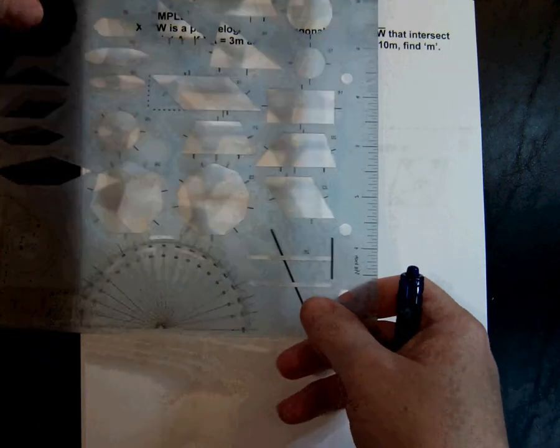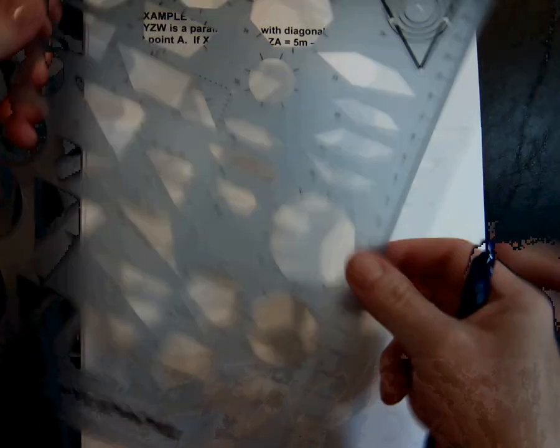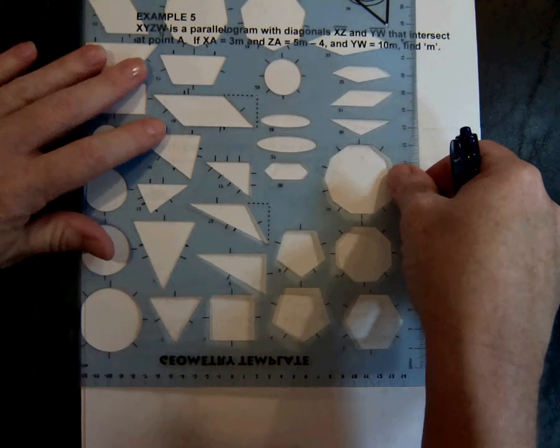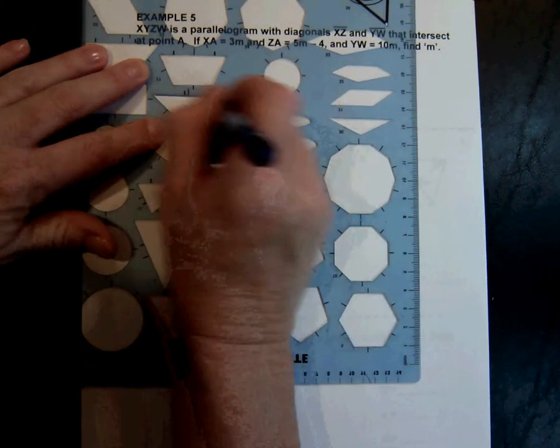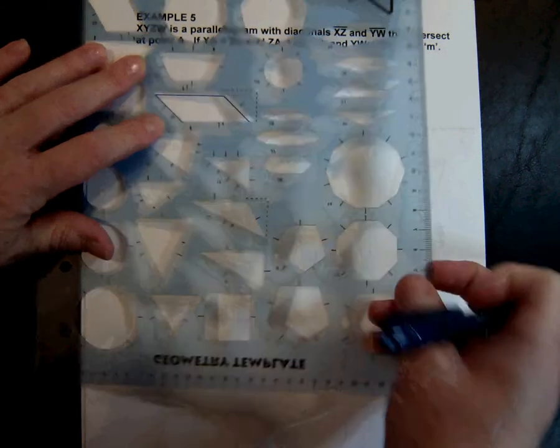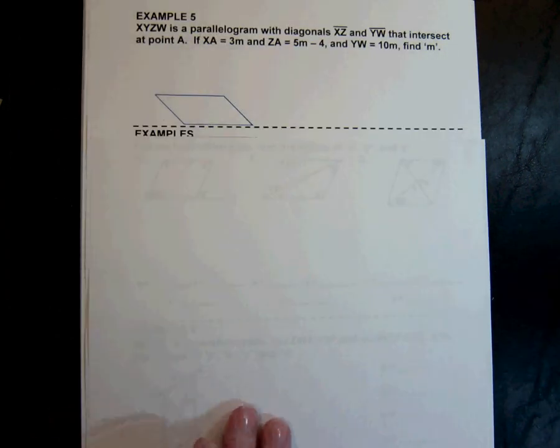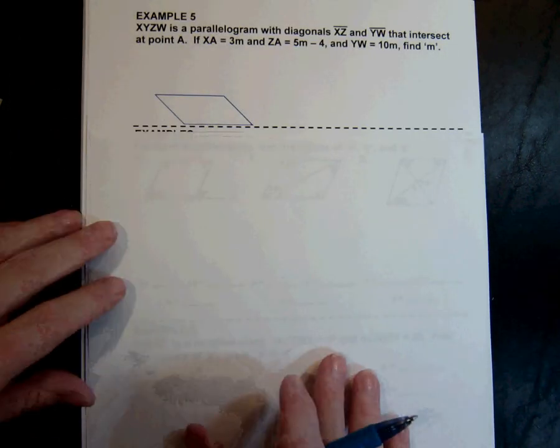Okay, last page. In this example, we're going to draw a parallelogram with diagonals that intersect at point A. I'm going to use my template here to draw this parallelogram. Let's draw it around. You can do so also if you'd like to, just to make it a little bit more accurate picture.